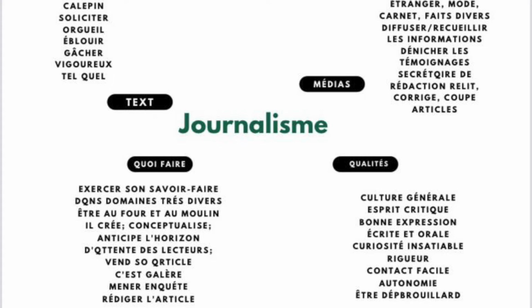As well as that, I added the branch where you can see where the journalist may work. It's media, so it's some press agency, like the fashion industry. And in the branch, I have just explained all the phrases I saw in the textbook, because there was a big text about journalism.